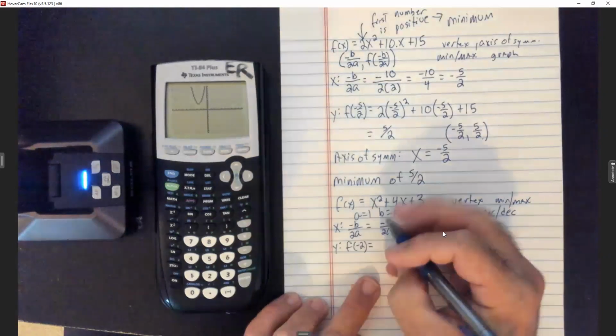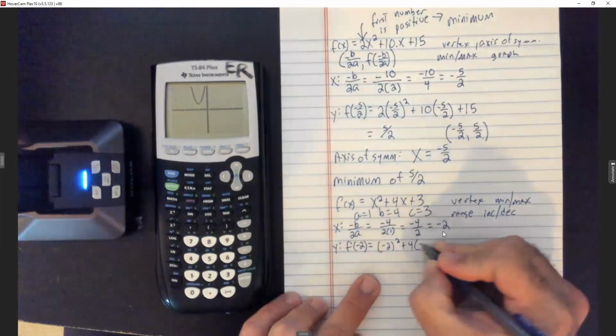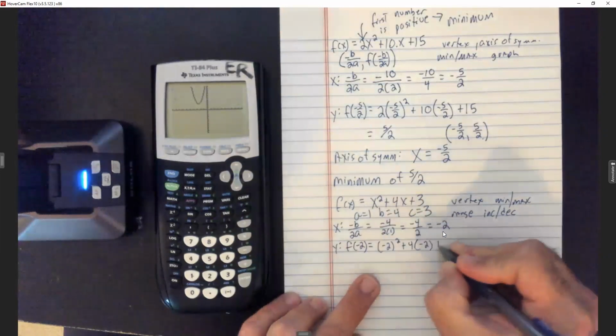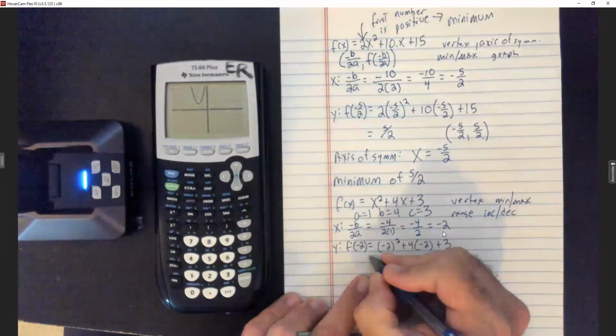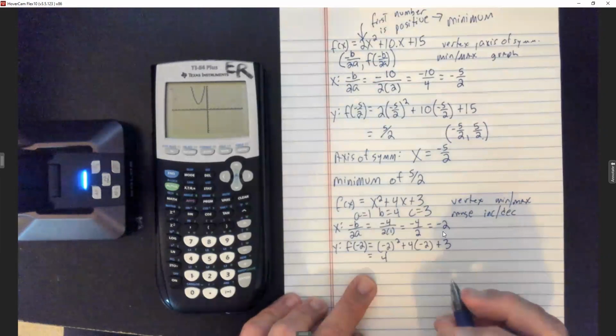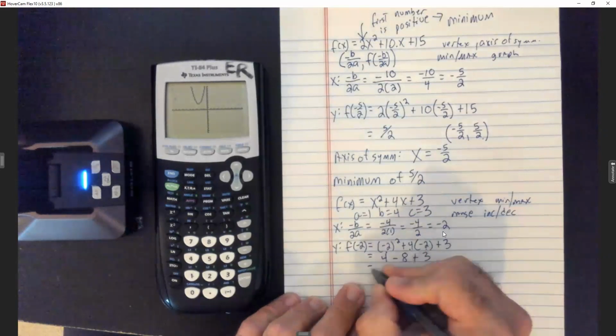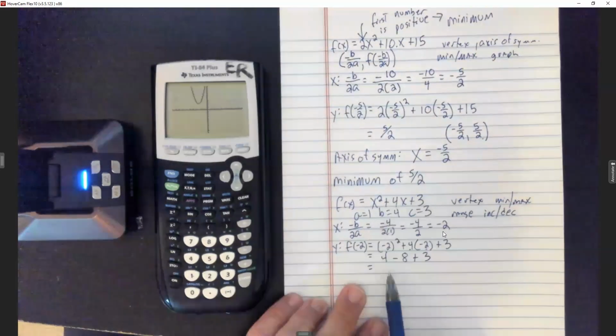So I'm going to find f of -2. That's going to be -2 squared plus 4 times -2 plus 3. All right, y'all, -2 times -2 is a +4. 4 times negative 2 is a negative 8. And then at the end is a positive 3. So 4 minus 8 is a negative 4.